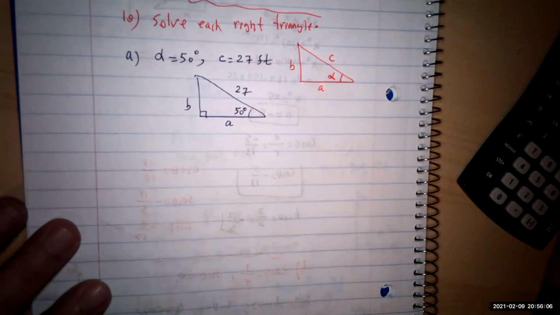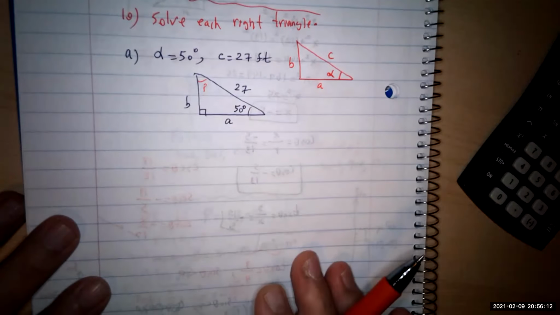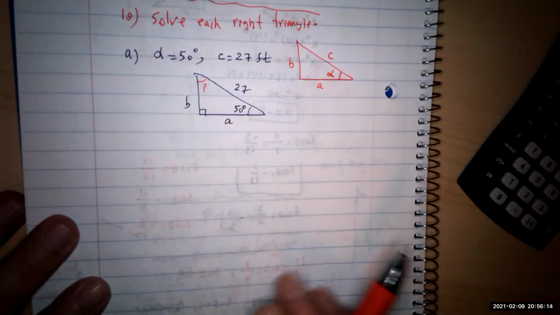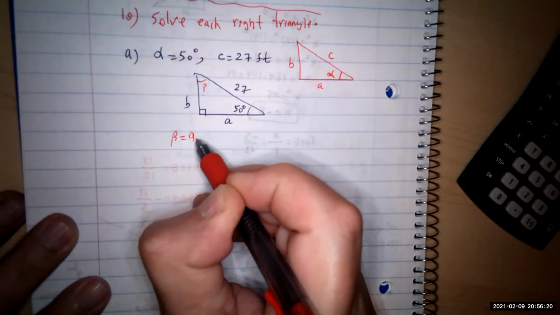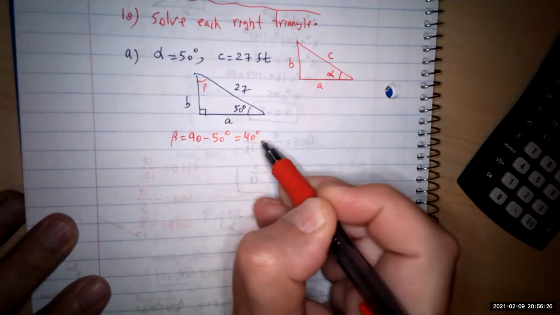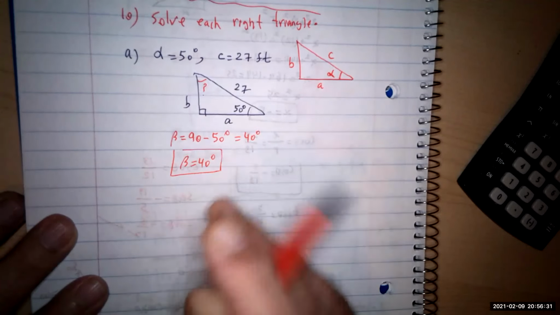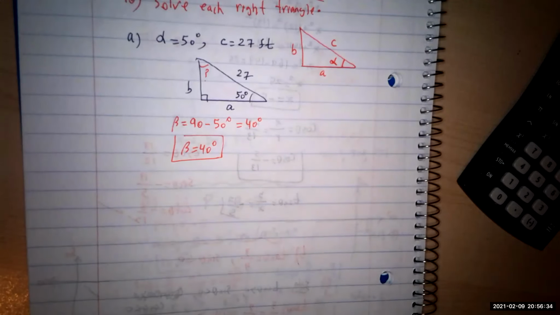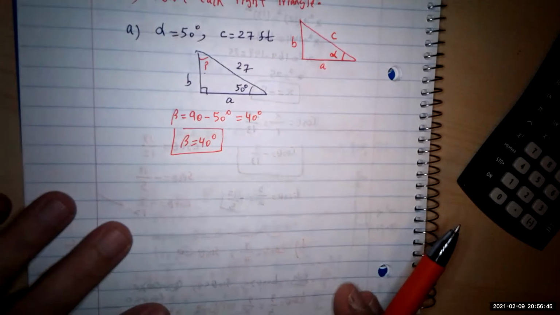The easy one is to find this angle. You know that this is 50, and with 90, that gives you 40. So I'm going to call it beta. It's going to be 90 minus 50, which is 40. Remember, you have to write it down. You have to give us this angle. Some people miss it. That's the difference, because solving means 3 angles and 3 side lengths, if you like. One of the angles is 90 degrees. You have to find the other ones. So we are done with the angles.